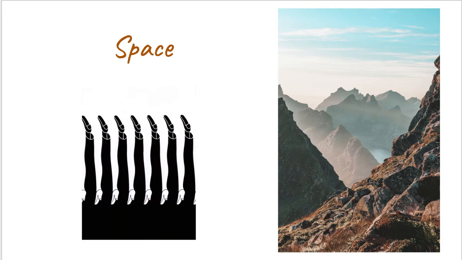And you can see examples of positive and negative space in these legs. If you look at the black as the positive, you see a man's leg in a dress pant with shoes. And if you look at the white as the positive, you see a woman's leg in a high heel shoe.